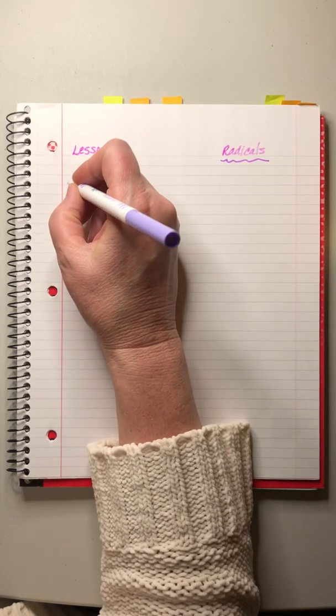Saxon Algebra 2, Lesson 46. We're going to talk about radicals. Let's just dive in. No preamble necessary.